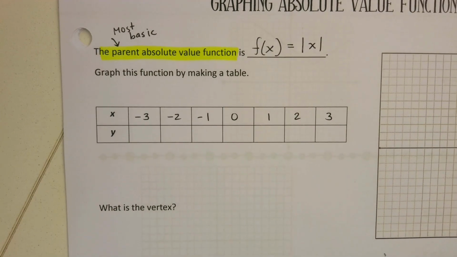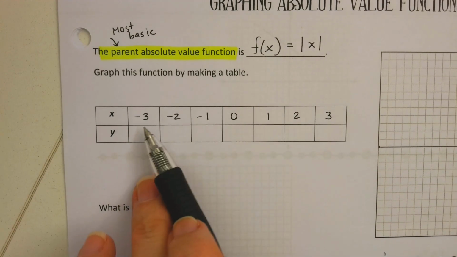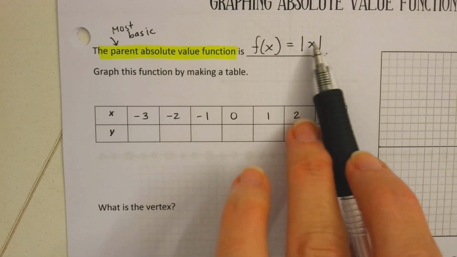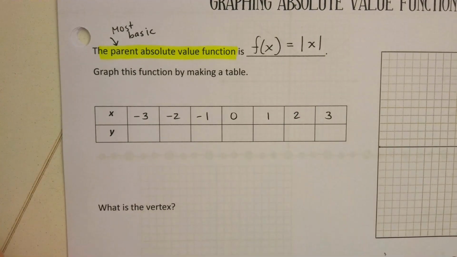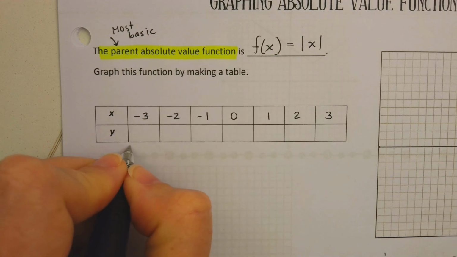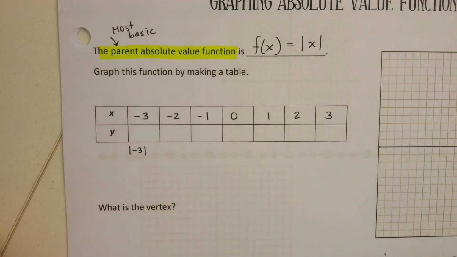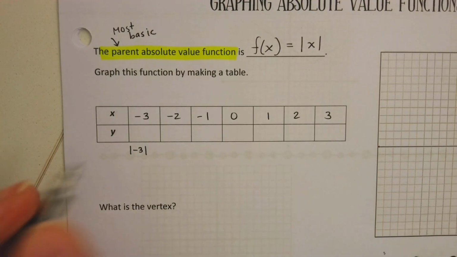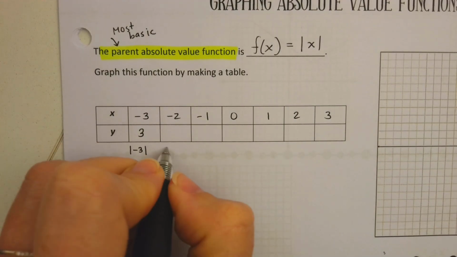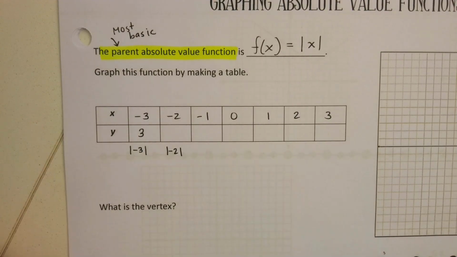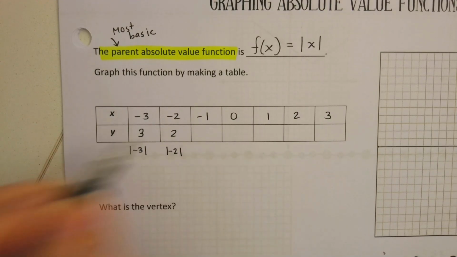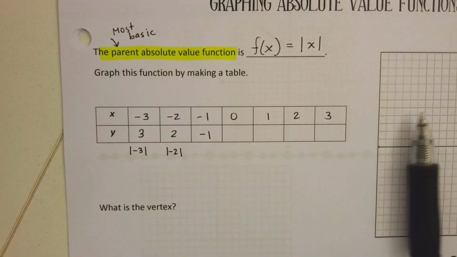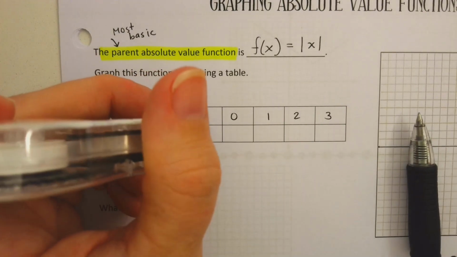To find the corresponding y value, we're going to take the x's and plug them into the parent function. Basically I end up having to do the absolute value of the x value. So for the first one, I would have absolute value of -3, which remember is just the distance that it is to 0. The distance -3 is to 0 is 3. For the second one, I would have absolute value of -2, which is 2. And then we'd have -1. Then we'd have 1, not -1.